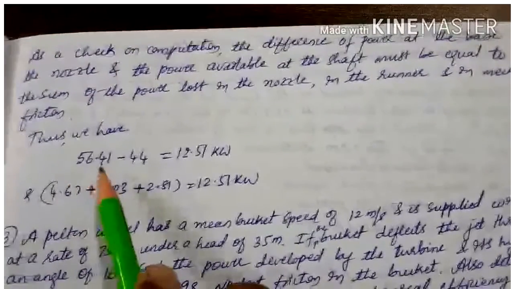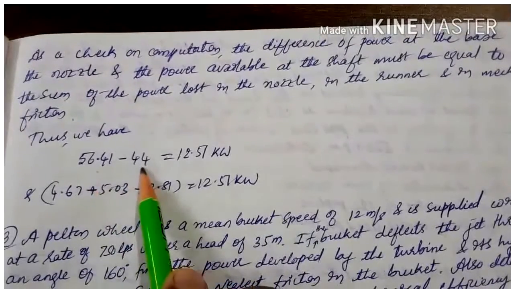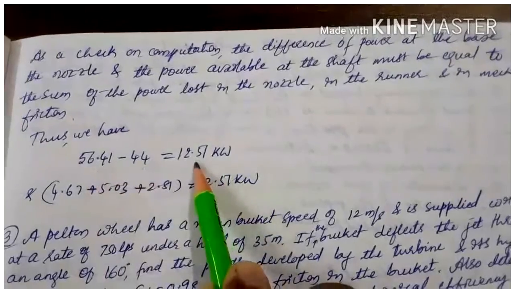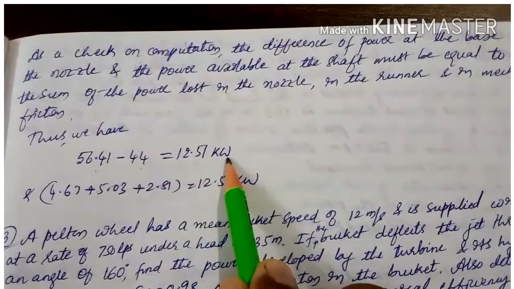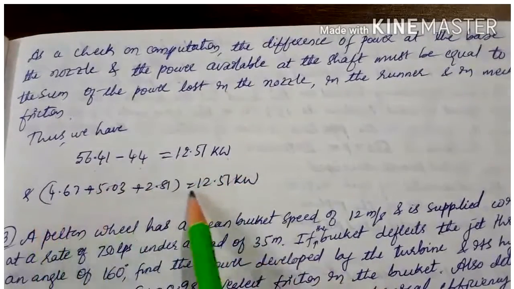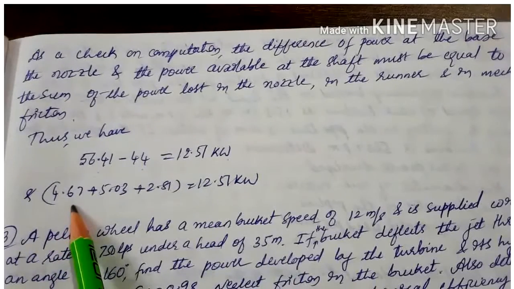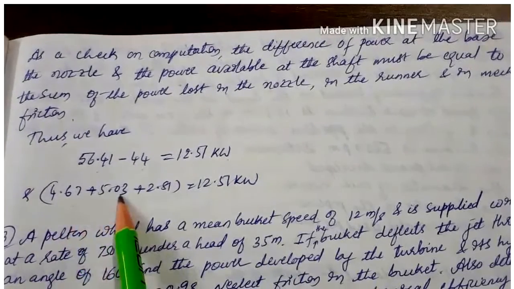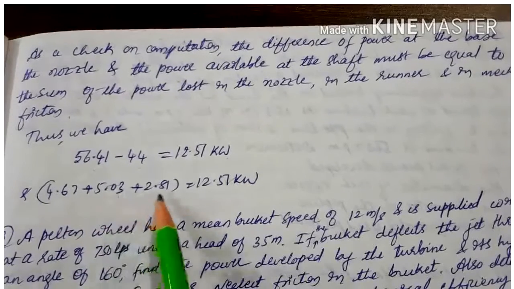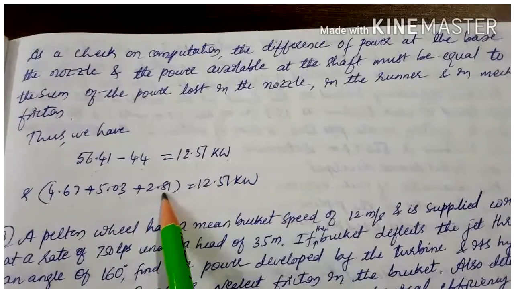Thus, water power minus the shaft power is 12.51 kilowatt. Then the sum of all the losses: 4.67, that is the power lost in the nozzle, 5.03 power lost in the runner, and 2.81 power lost in the mechanical friction.